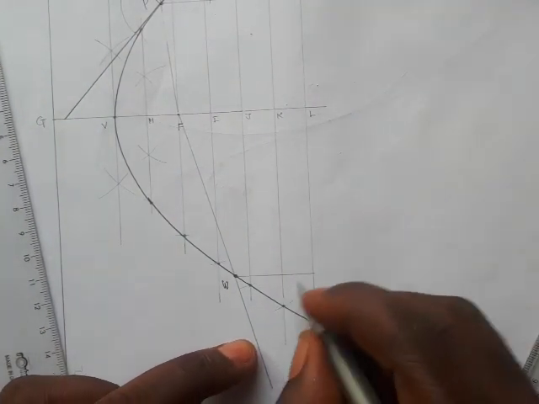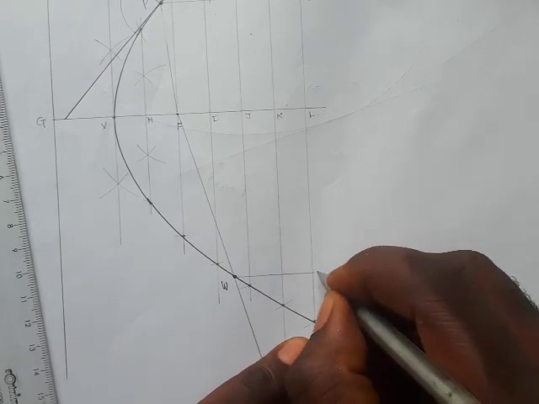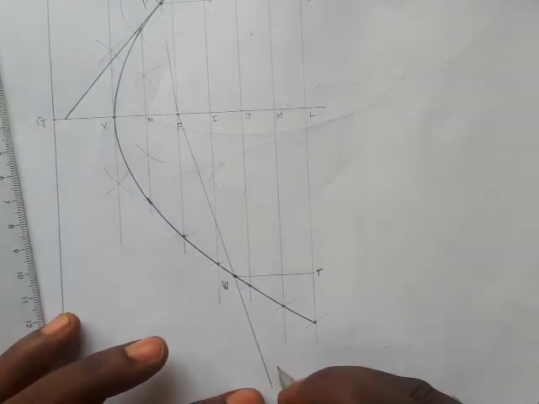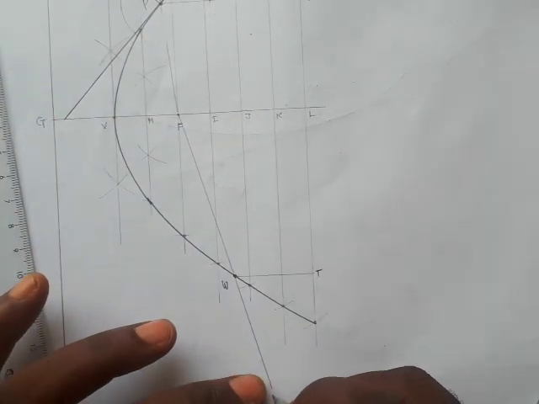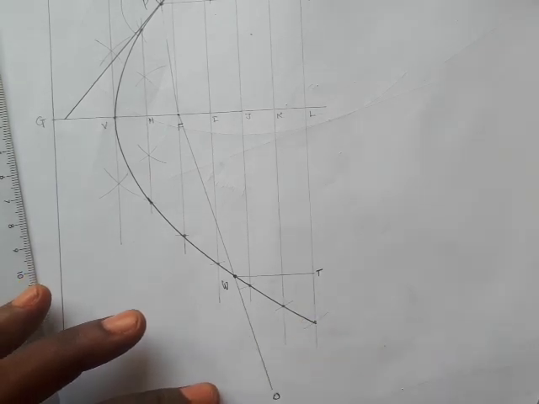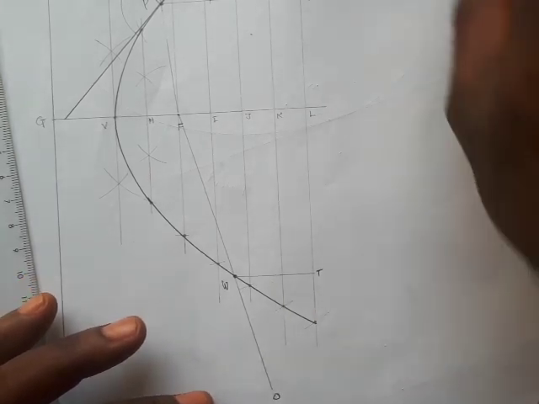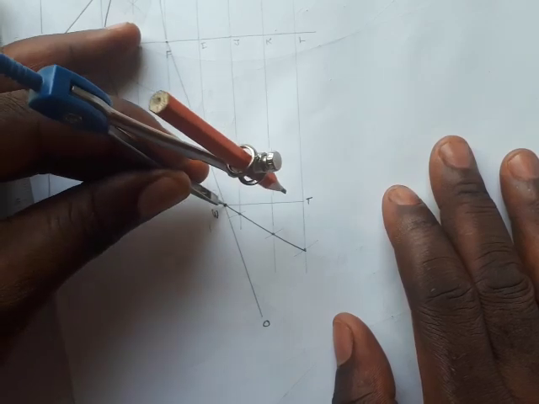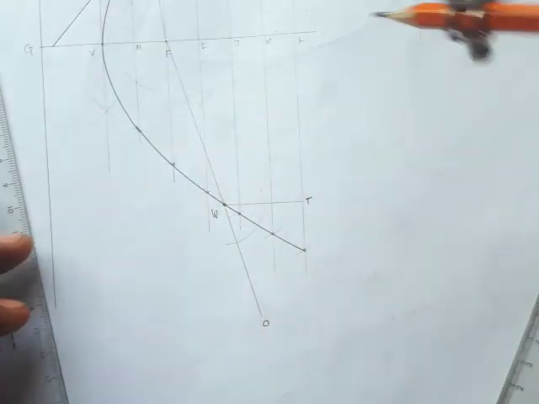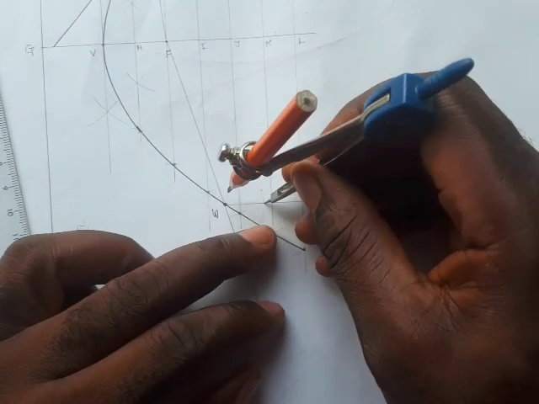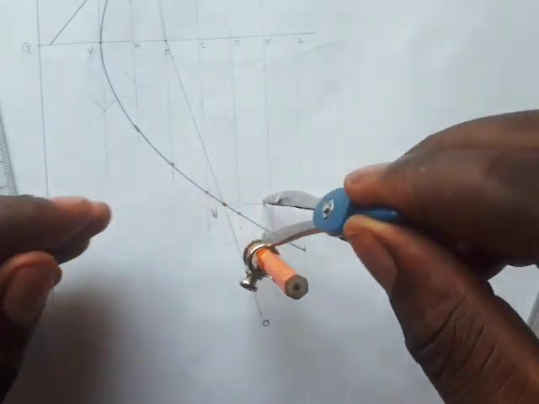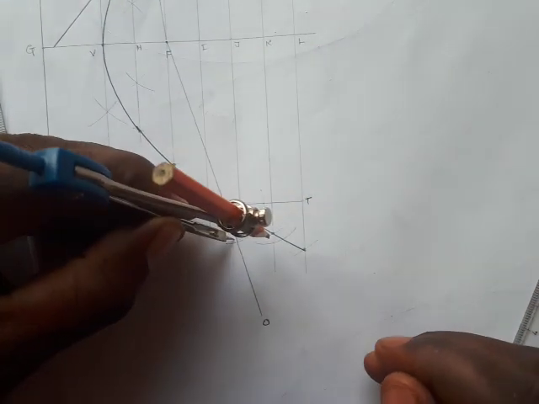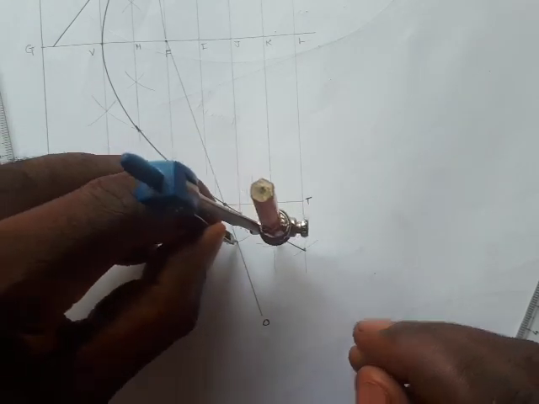So what are you going to do? Let me call this T, and let me call this O. I don't think we have O here already, so O. So this is angle TWO. You're going to bisect angle TWO. Is that clear? So needle here on W. Stretch a radius of your choice. Draw an arc to cut both. Needle here, stretch more than half of the arc. Draw an arc. Needle here. Draw an arc.